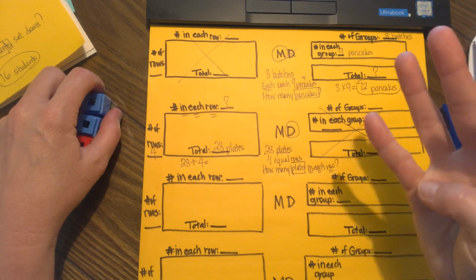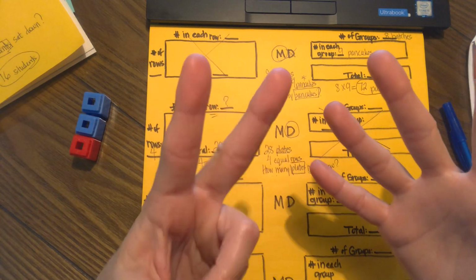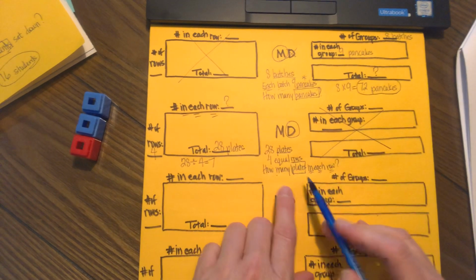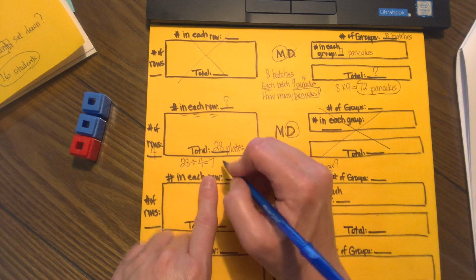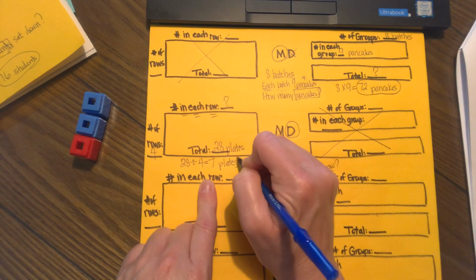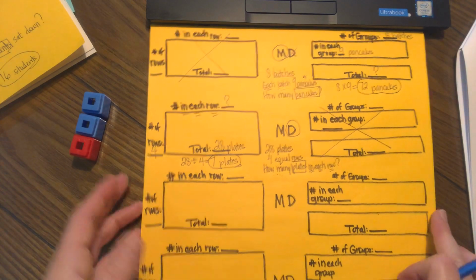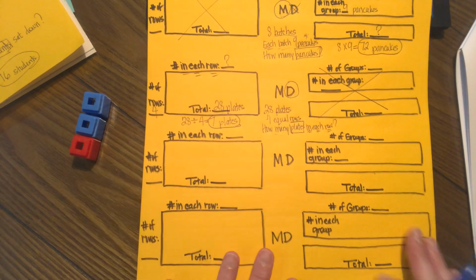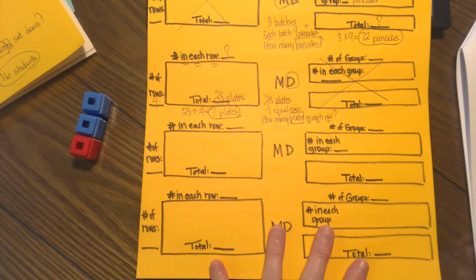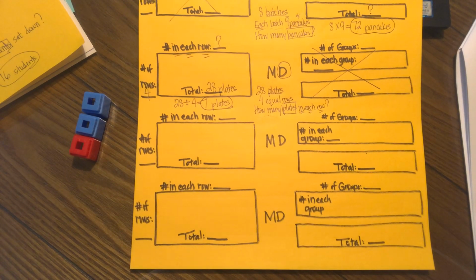4, 8, 12, 16, 20, 24, 28. Ooh, there are 7. 7 what? How many plates? 7 plates. Excellent job, guys. I'm so proud of you. All right. Let's keep moving on. We've got a couple more that we are going to do.